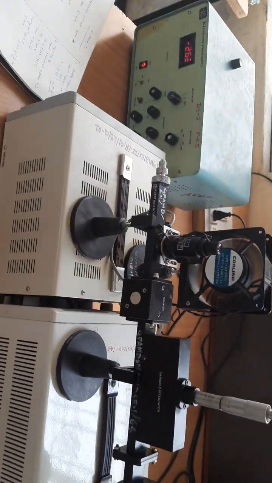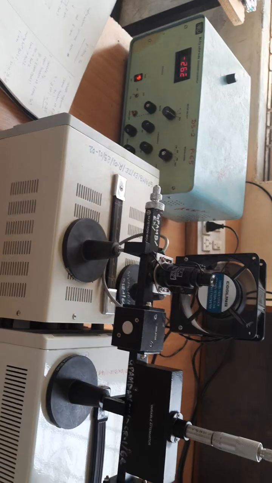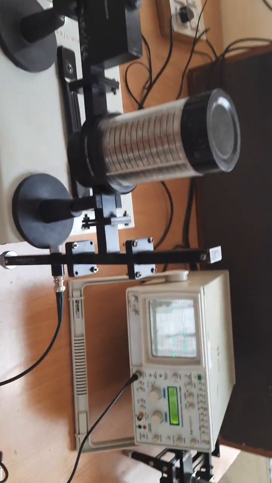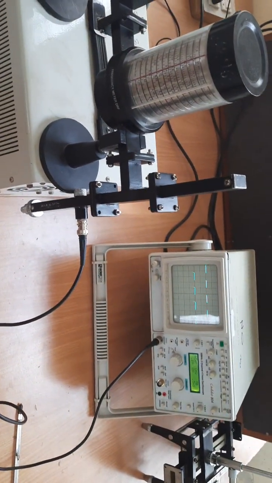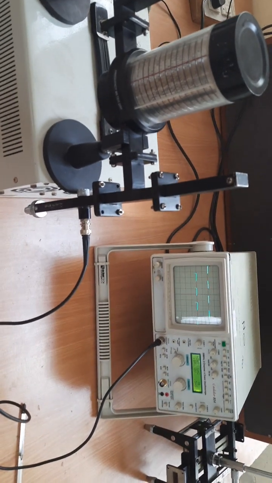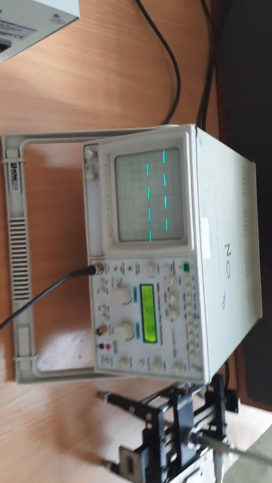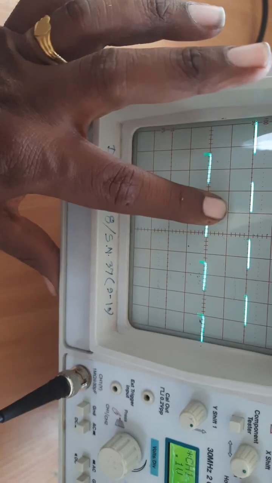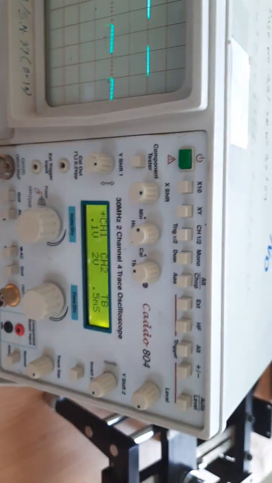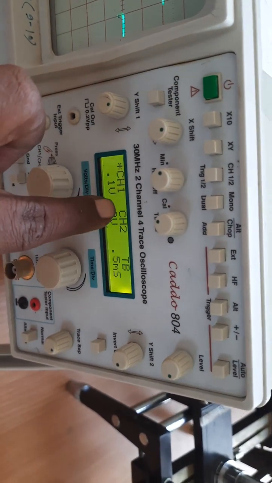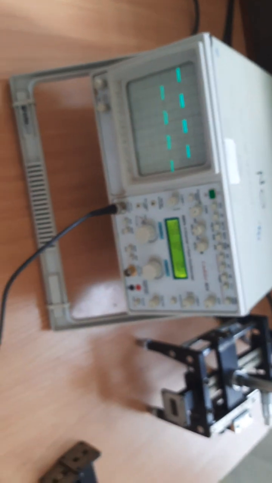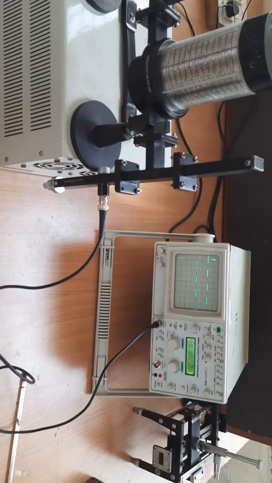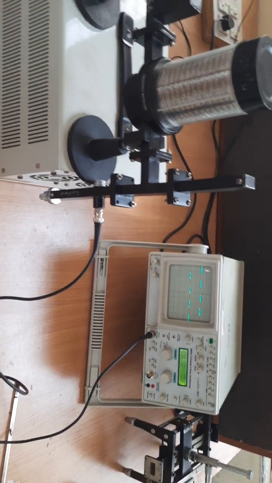Now I have followed the same procedure regarding your Klystron power supply connections, adjusting the beam voltage and repeller voltage, as I discussed at the start of this practical experiment. So let us measure the output voltage. So it is 2 multiplied by 0.1, so it is 0.2 volt. We are taking this as the voltage V2.